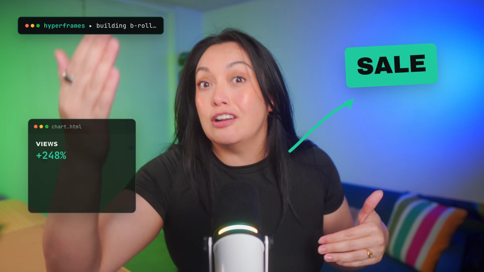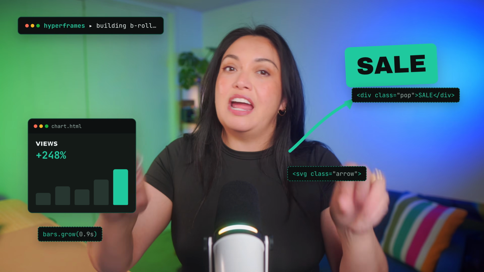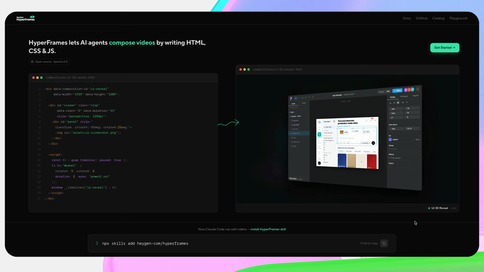Now let's get into HyperFrames. Take a look at what we have on screen right now. There's the person talking and there's all the stuff. The words that pop up, the arrow that points at the thing, the chart that grows while they talk, that all has to come from somewhere. Every word that pops, every arrow, that all needs to be built. HyperFrames is a box of video building blocks.